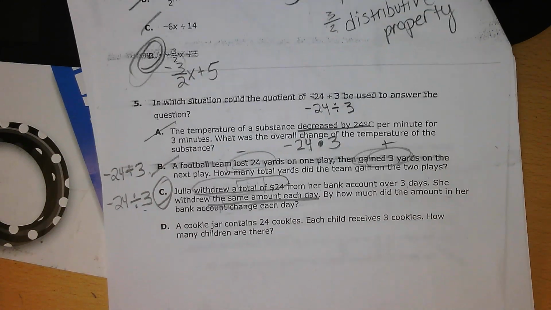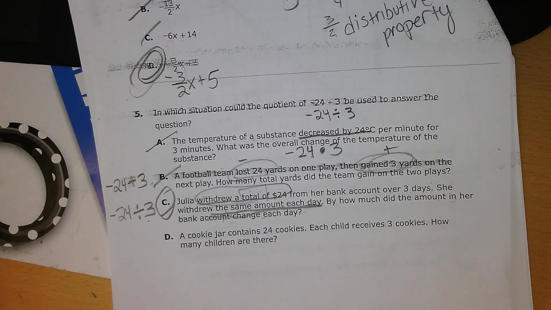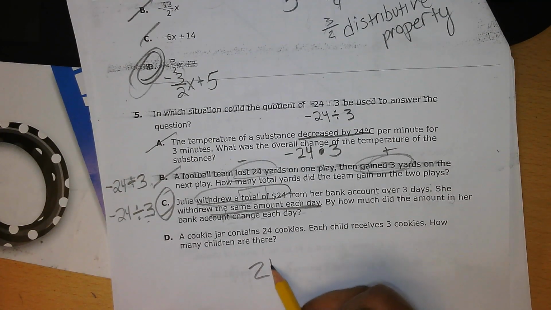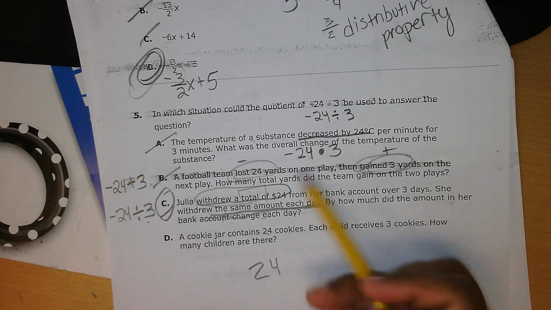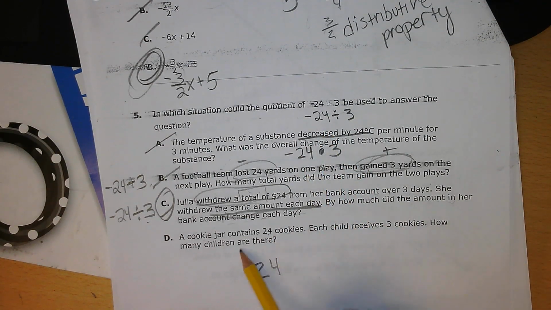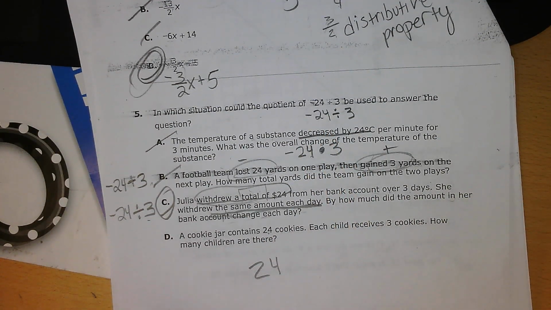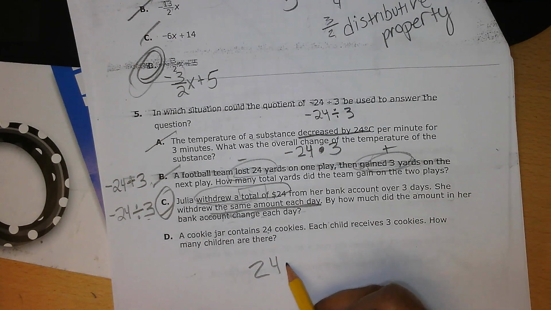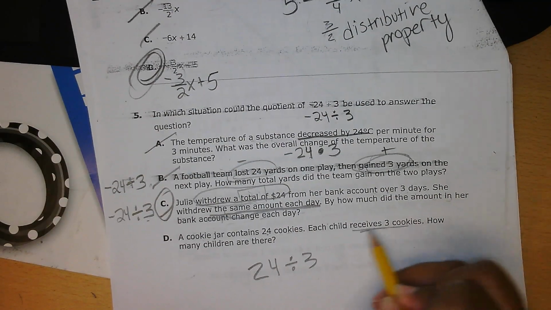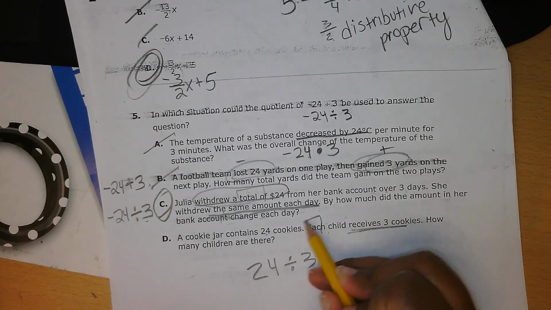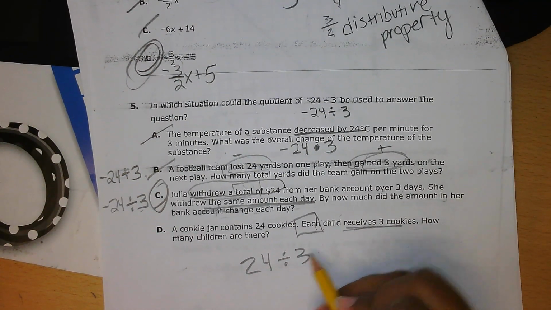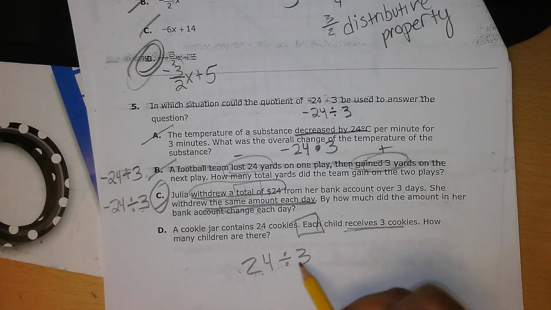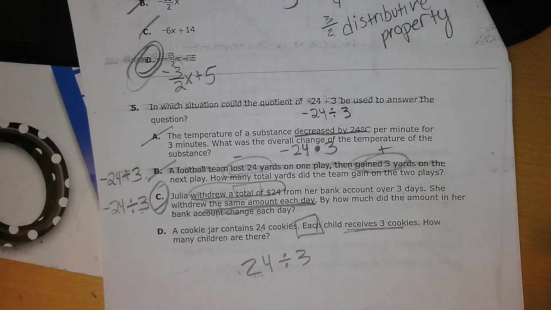Okay? And just for good measure, D is wrong. The reason D is incorrect is because a cookie jar contains 24 cookies. It starts off with 24. Does that give me -24? No, it has 24. The cookies exist. They're there. And each child receives cookies. How many children are there? So we are dividing. We're sharing with each child. But while this is division, it's not -24 divided by 3. It's just +24 divided by 3.